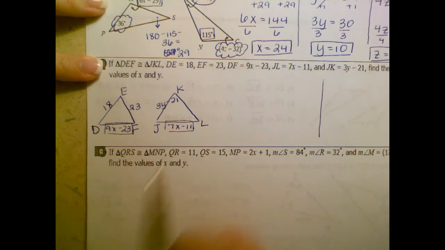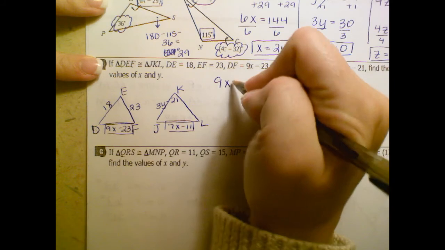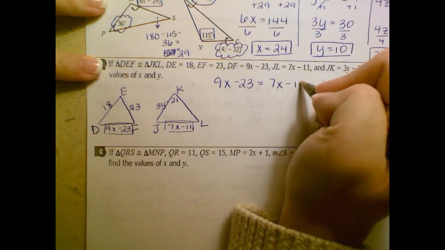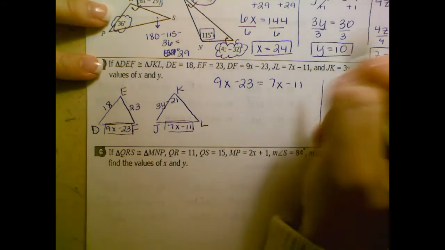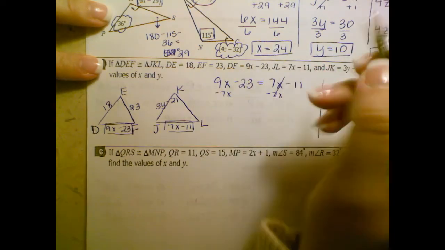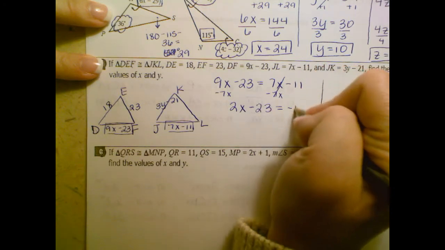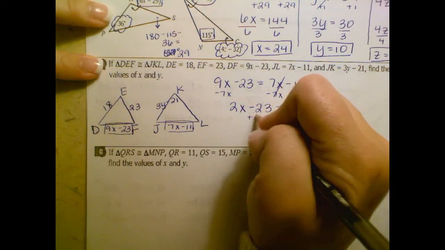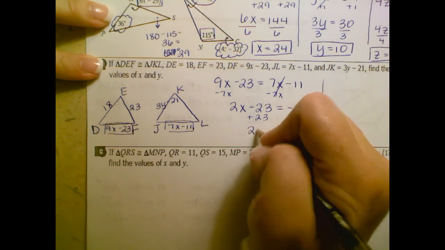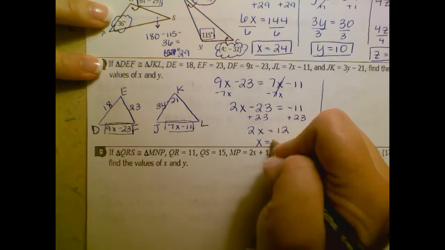So these two are equal to each other. From here we get rid of our smallest x. They're on opposite sides of the equal sign. I'm going to add my 23. Then divide. I get x equals 6.